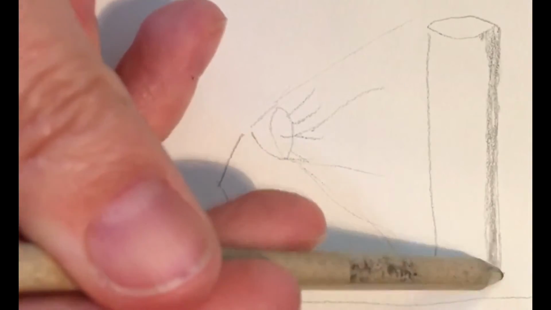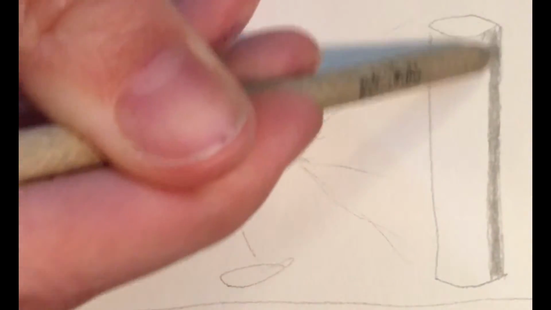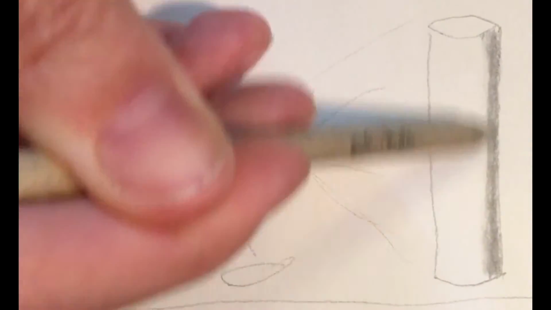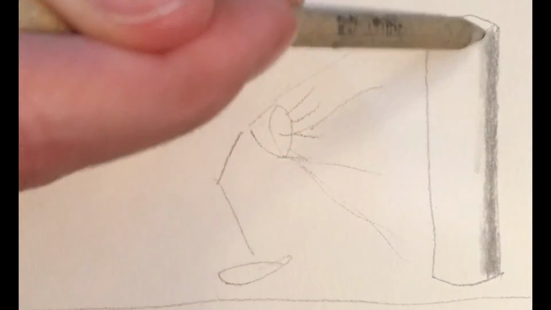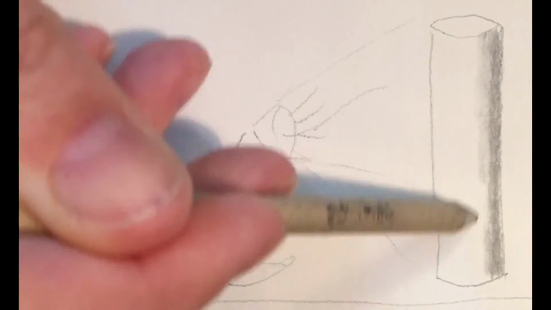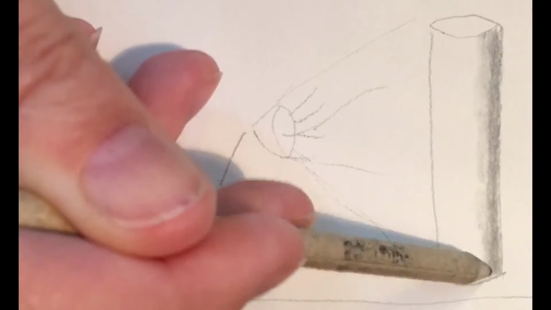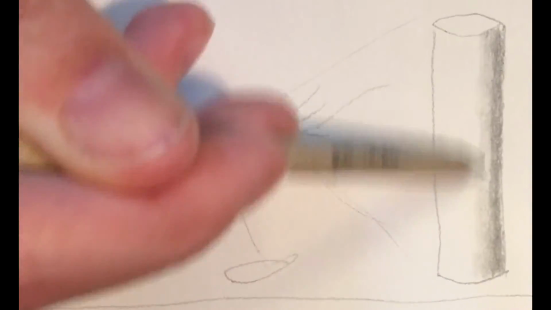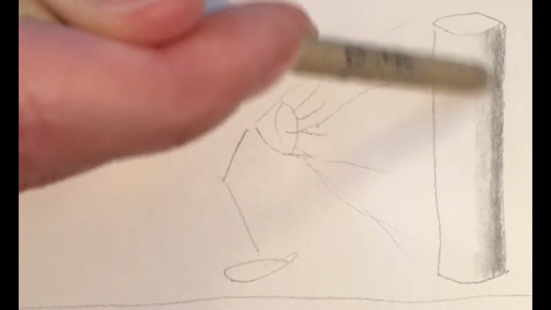Again, we'll take our shader, just follow that, smudge that up, and then again, just fade it out as we come out. So it's kind of getting a little bit less dark as we come around to the lit side of the object.